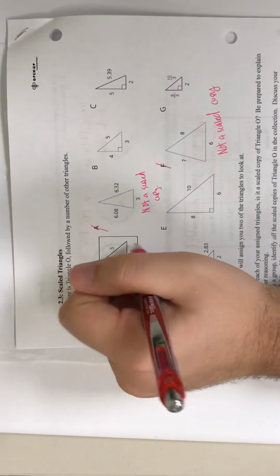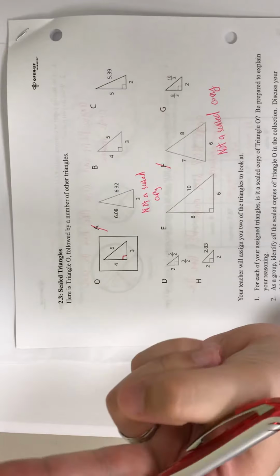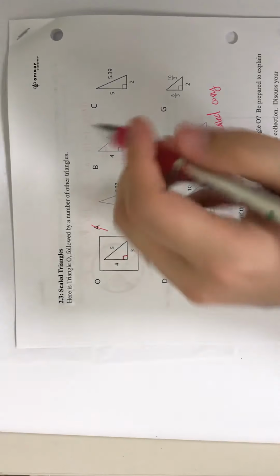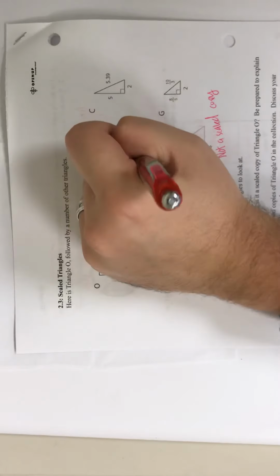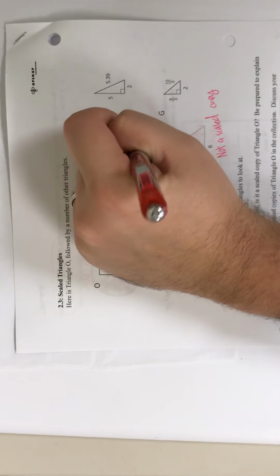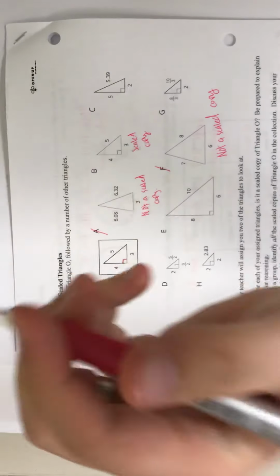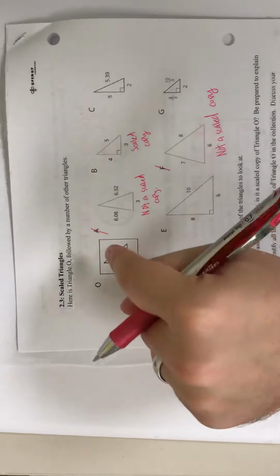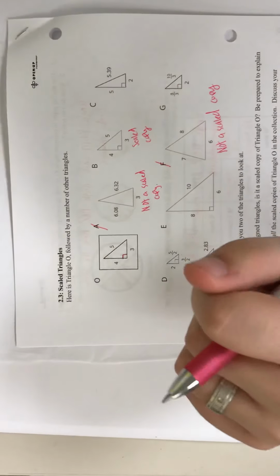Now, we talked in our definition that a scaled copy can be the same, it can be enlarged, or it can be shortened. This is the same triangle. So this is a scaled copy. Based off of our definition, that is the same exact triangle as that, therefore it's a scaled copy.